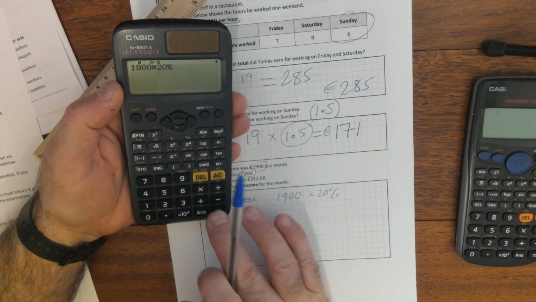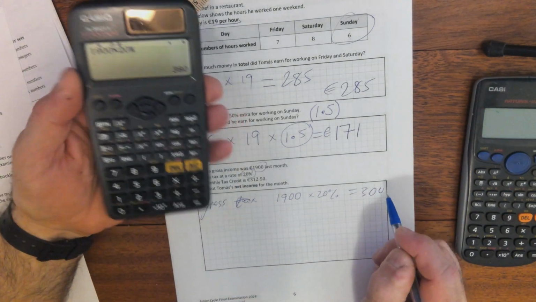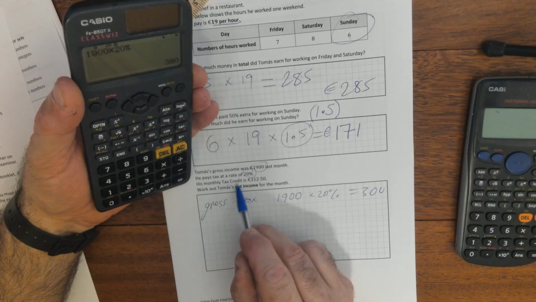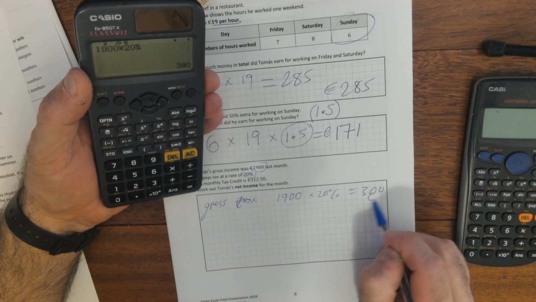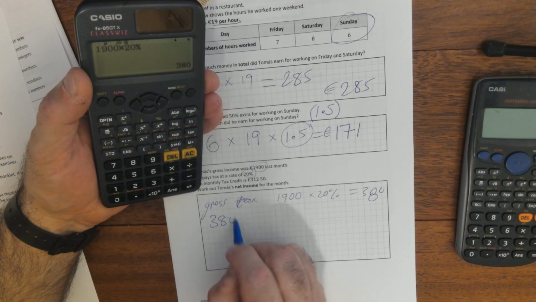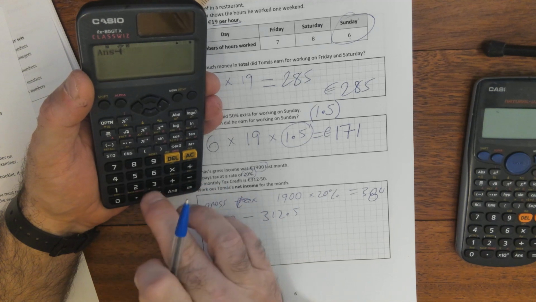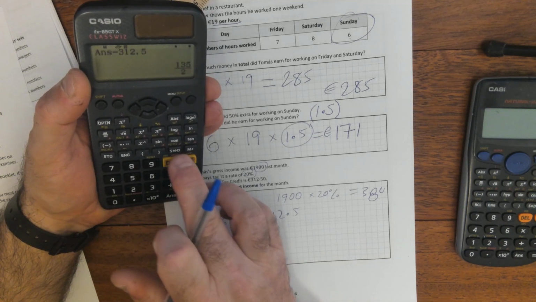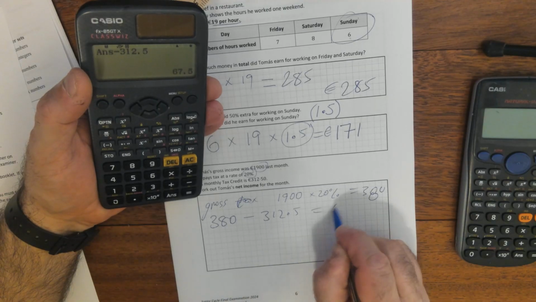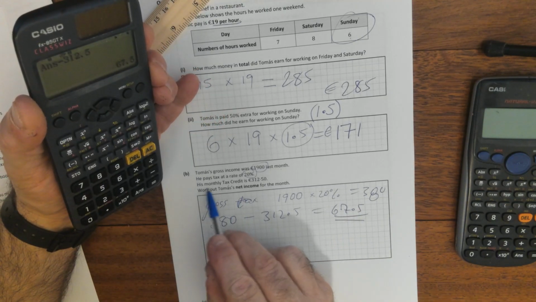Okay, we'll calculate that amount of money. We get 380. Now that's gross, so we can subtract the tax credit. So we've 380, but he can subtract 312.5 from that, which is 67.5. So that's the net tax he has to pay.